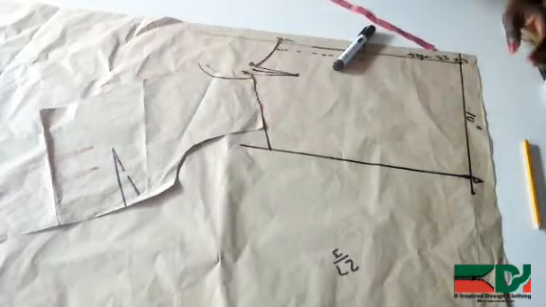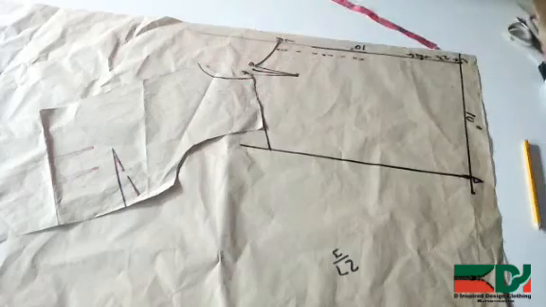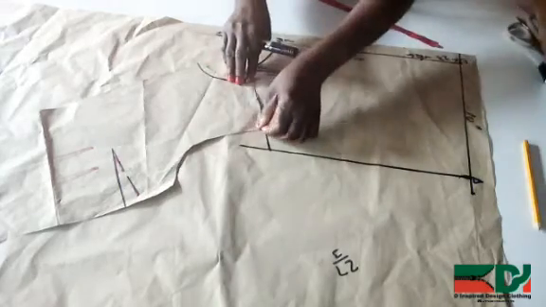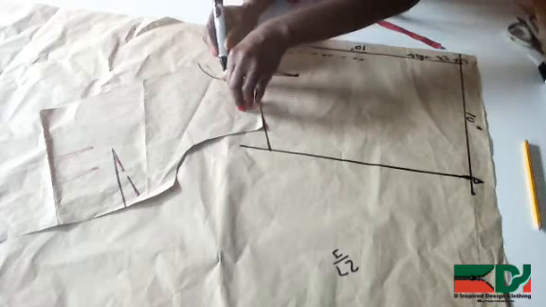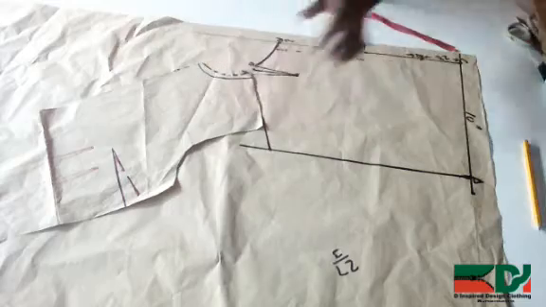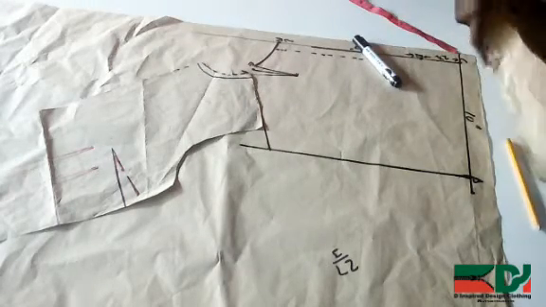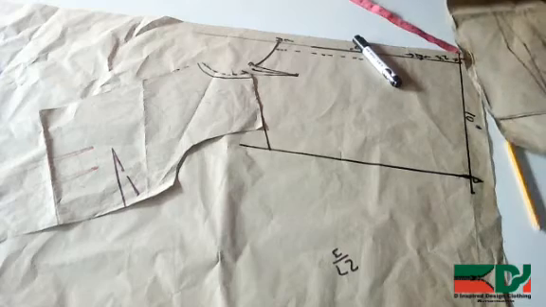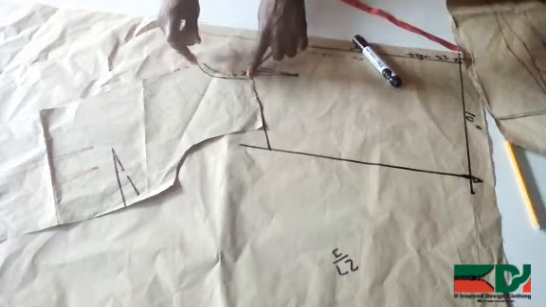Then I'll use a dotted line to mark the neckline. Okay. I've marked it. Then I'm going to take a pin to hold this at this point, at the F point.